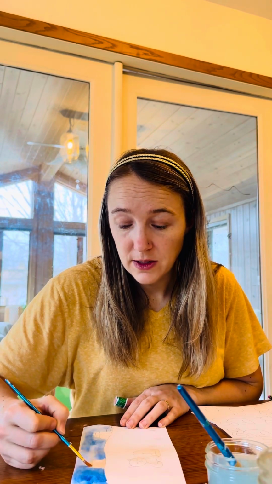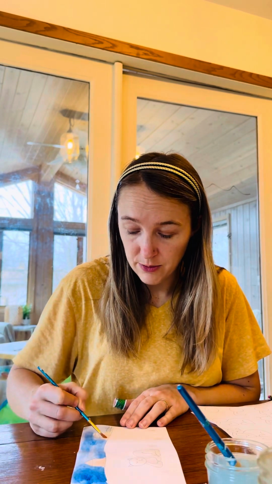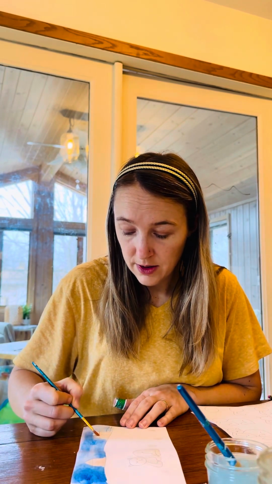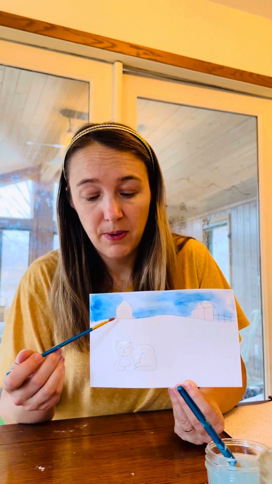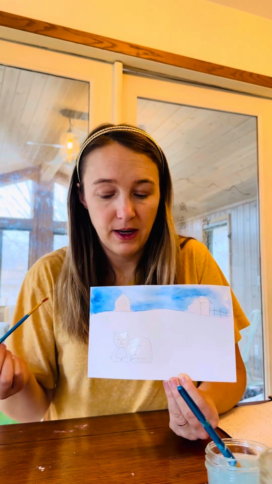My example is pretty simple right now. Your kids might have more detailed ones. There we go. Okay, so I have mine painted in just like that. Once this is a little bit more dry, you can go back with a small paintbrush and you can paint some of the details. I'll show you that in a moment, but we'll have that all painted.